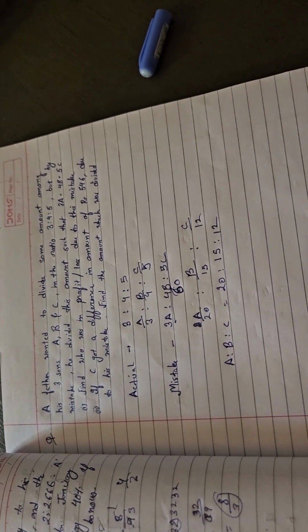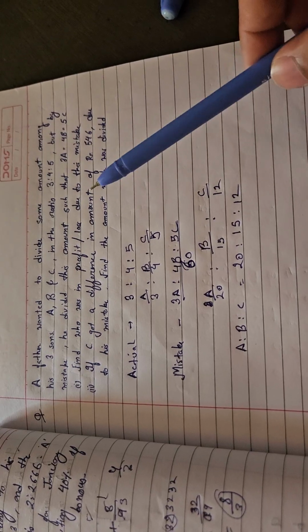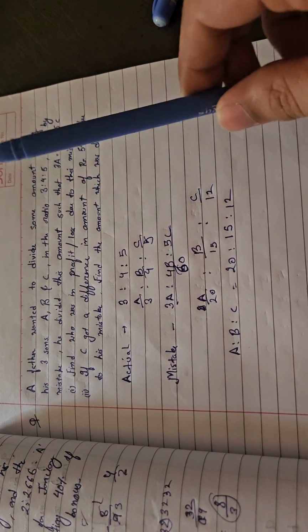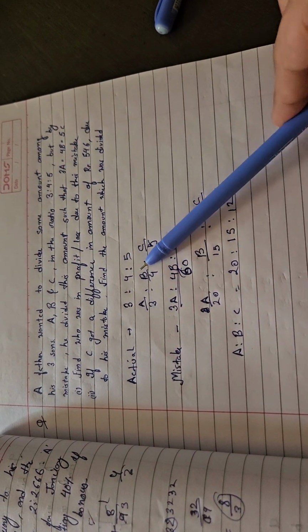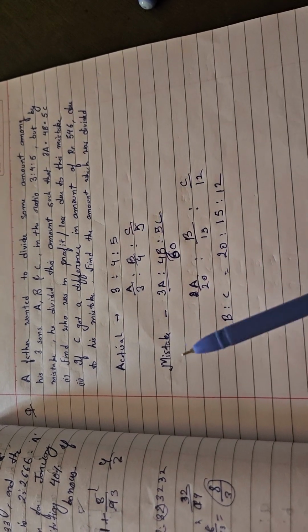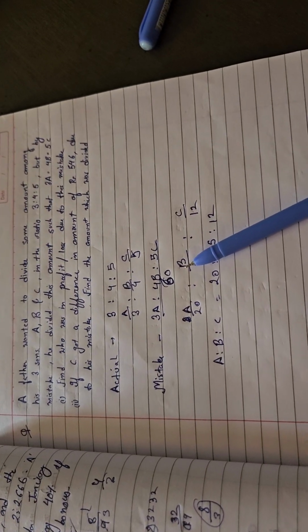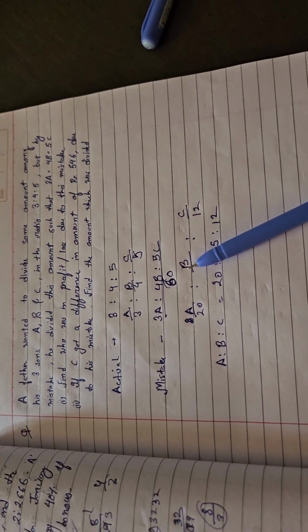Now what has been given to us is that this was the actual ratios that we had to divide in, and this is the ratio that he divided by mistake. So we need to find who is in profit and who is in loss. For that, first of all, let us see how much actual amount they should have got.